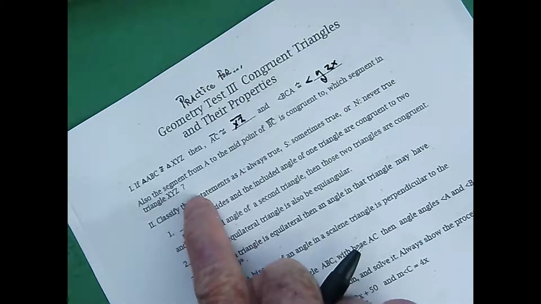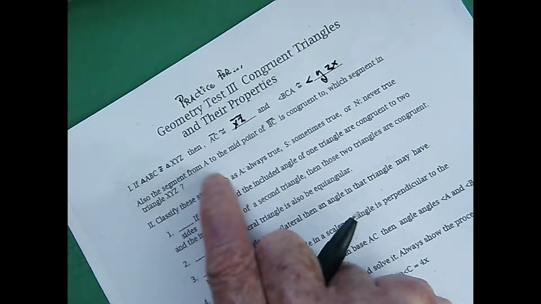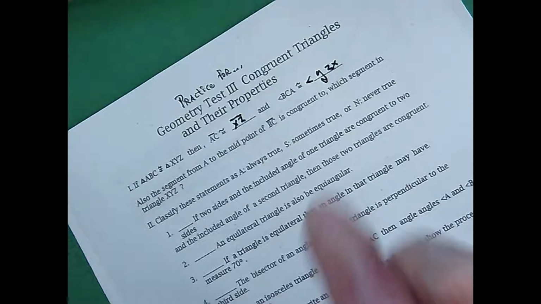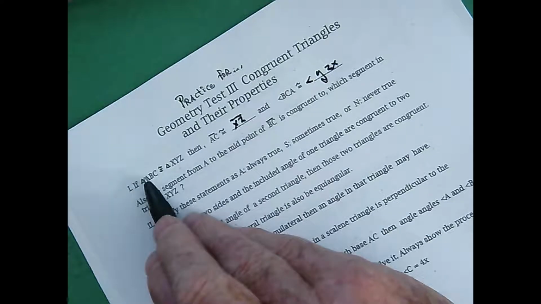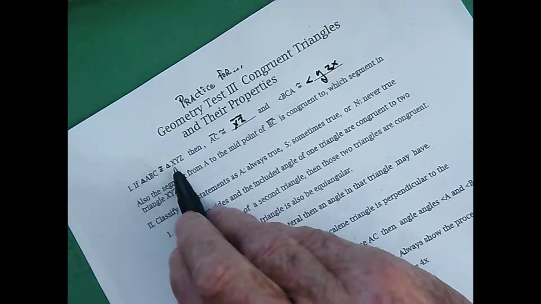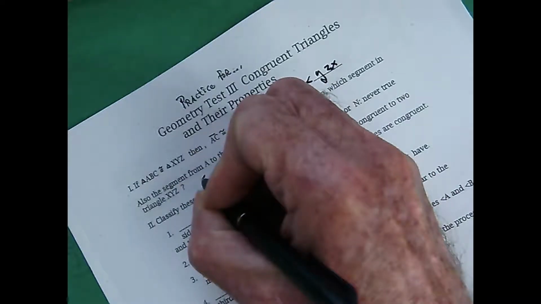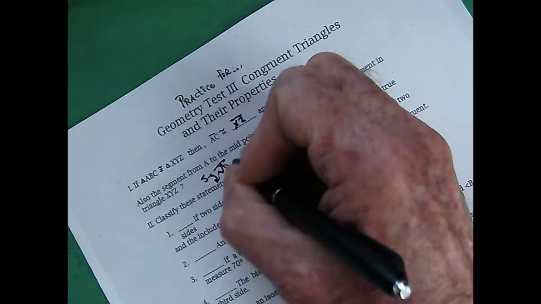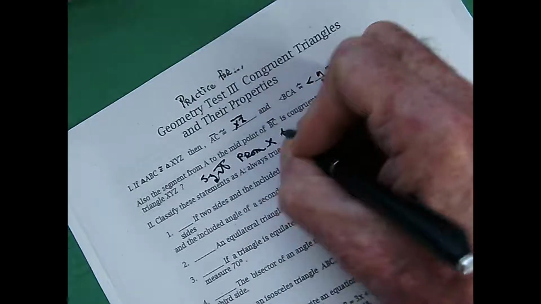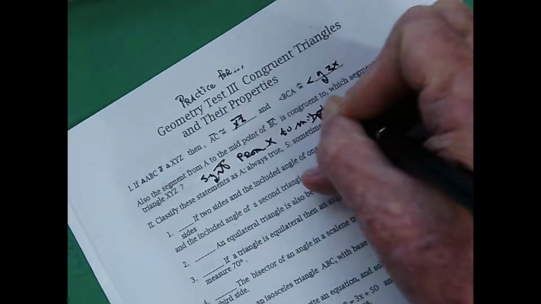Historically, kids miss this question all the time. I don't know why. Also, the segment from A to the midpoint of BC would be congruent to which segment in the other triangle? And you have to think: from A to the midpoint of BC would be congruent to a segment from X to the midpoint of YZ.